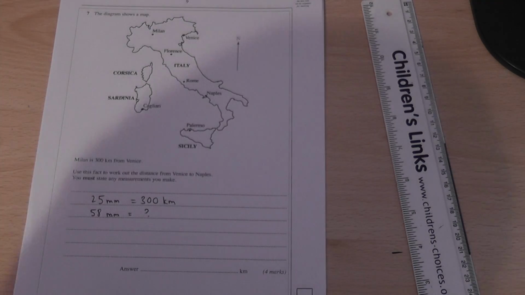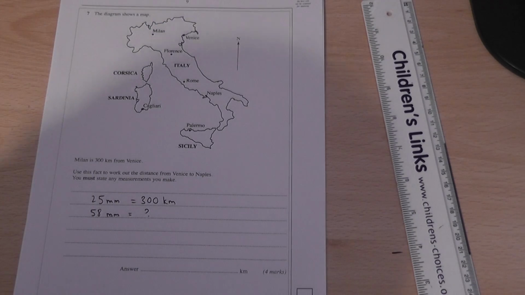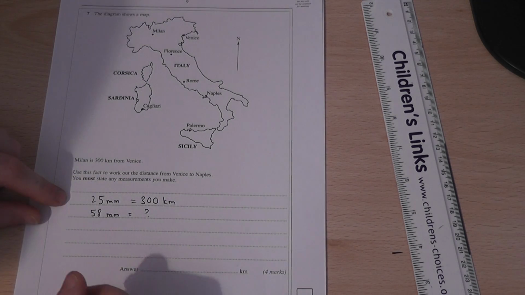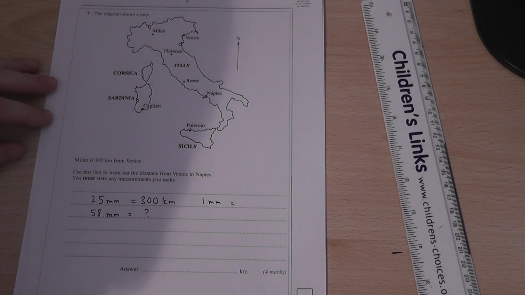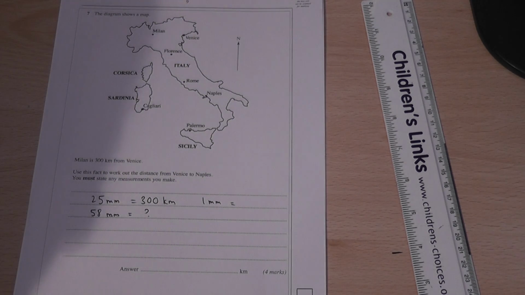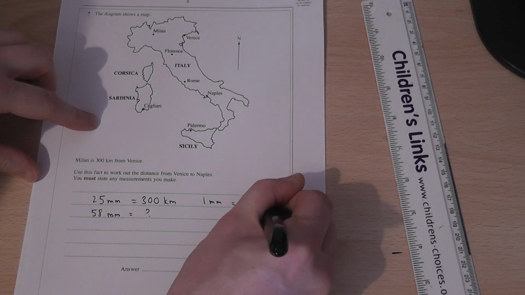So what's that in kilometres? Well, the trick here is to think, right, what is 1 millimetre going to be worth? Well, how many 25s are there in 300? Well, there are 4 in 100, so therefore 12 in 300.